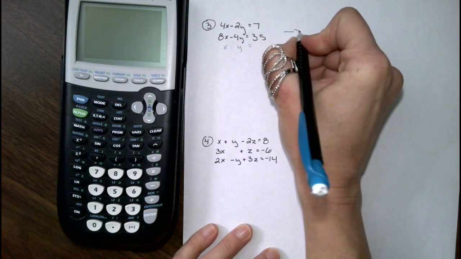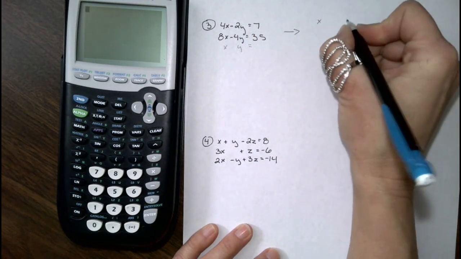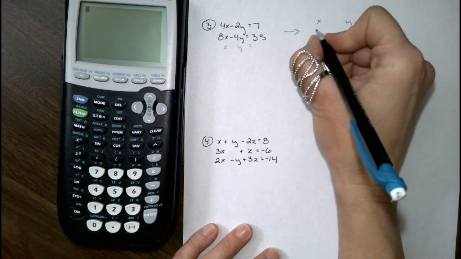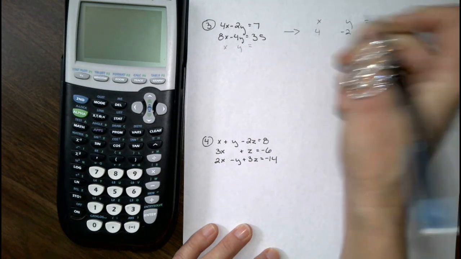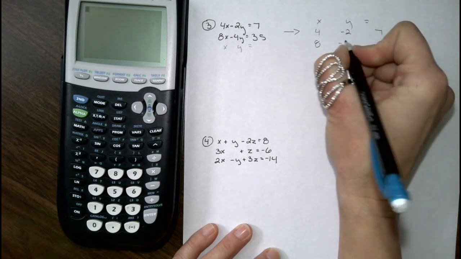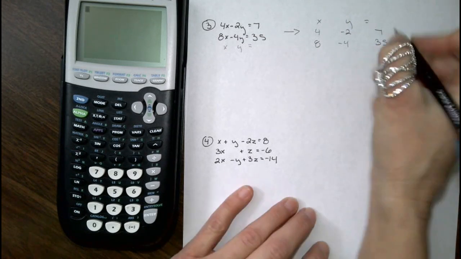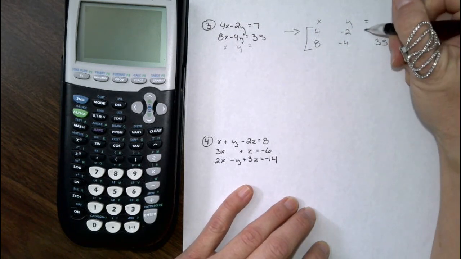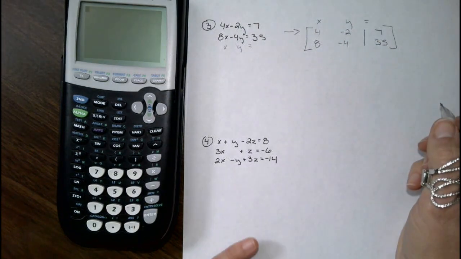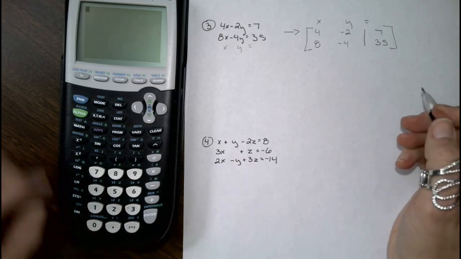So when I write it as a matrix, I can do that x, y, and then the equal sign. So the first row is 4, negative 2, 7. Second row is 8, negative 4, 35. Write this as an augmented matrix in those matrix brackets. Put a vertical line where that equal sign is. And then we'll put this in our calculator.